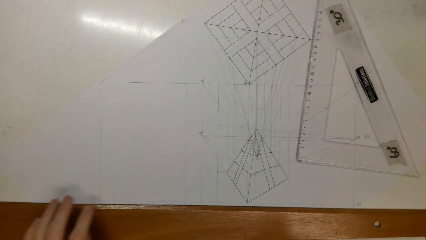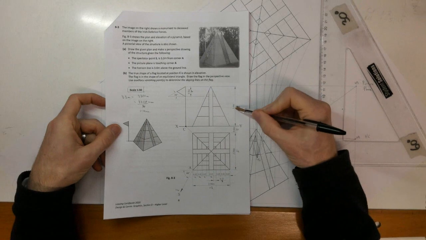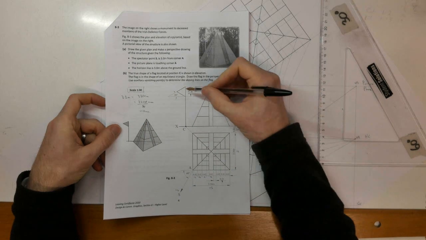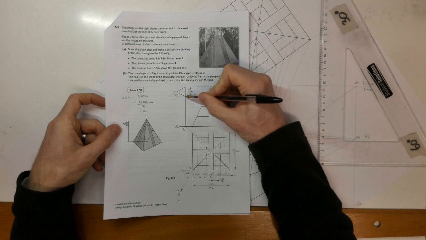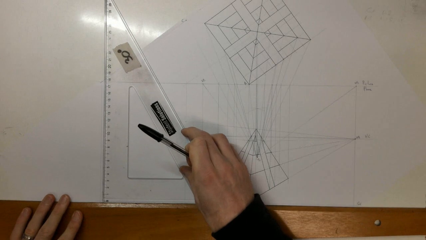Okay, so the height of the flag we can see is 120, or 3.6 meters, and then the distance down to the bottom edge of it is 0.9, or 30 millimeters. So let's take those measurements.